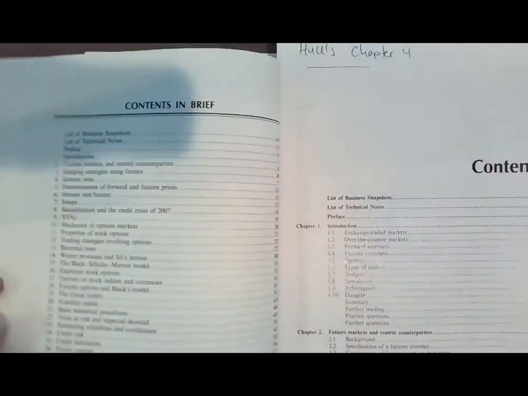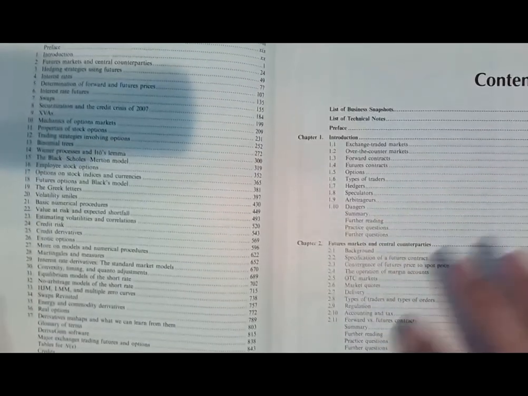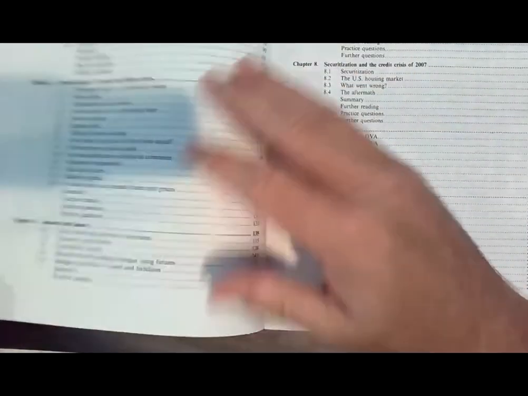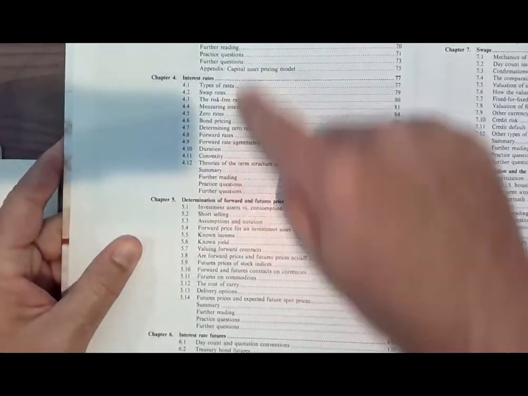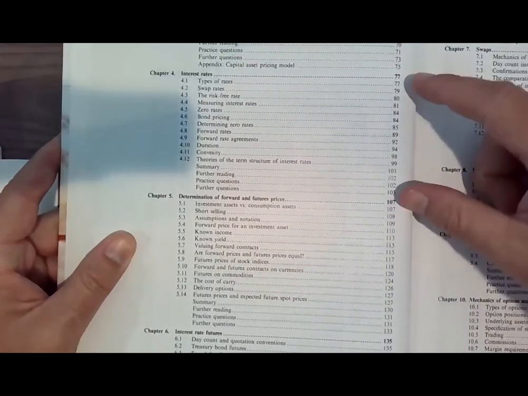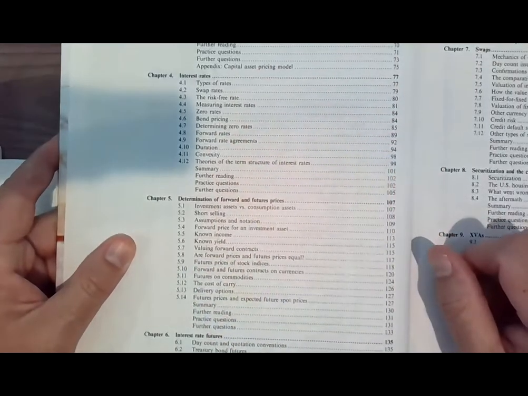Okay, so we have already talked a bit about the first couple of chapters. I'm not going to have anything to say about chapter 3. I'm skipping over, and today I want to talk about chapter 4. We're not going to go through all the individual parts here.